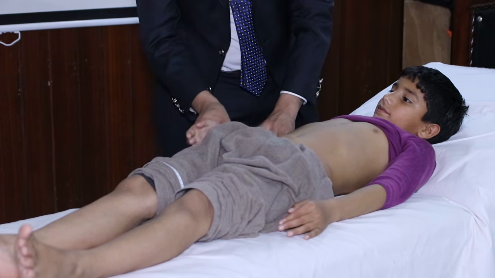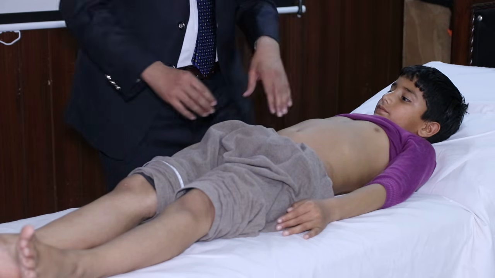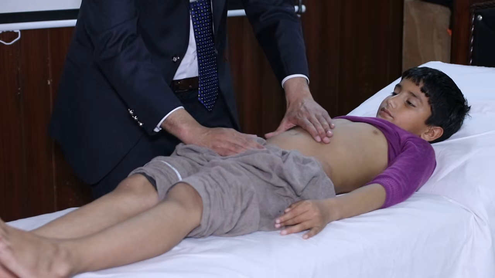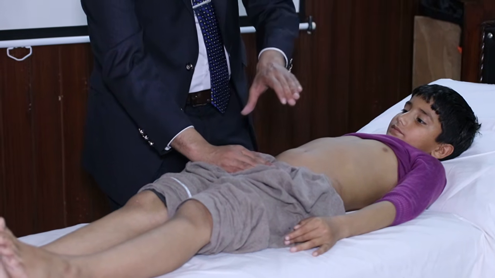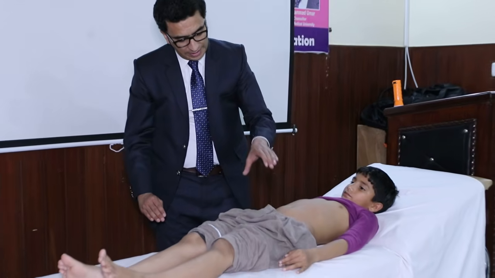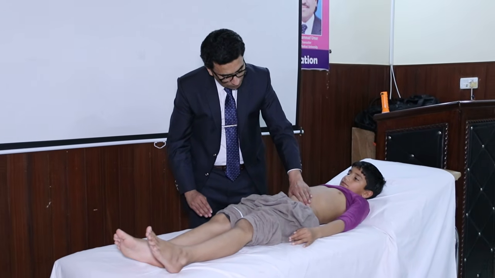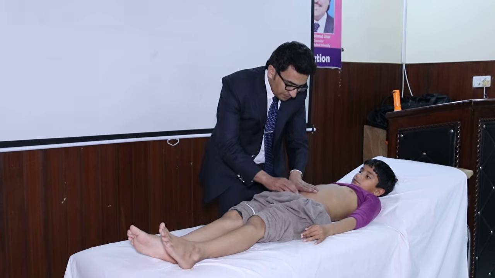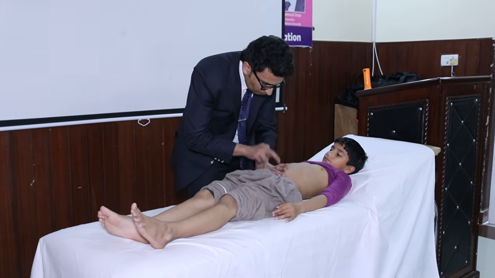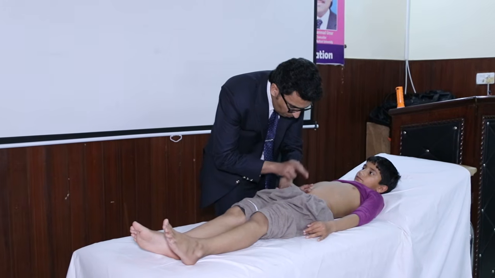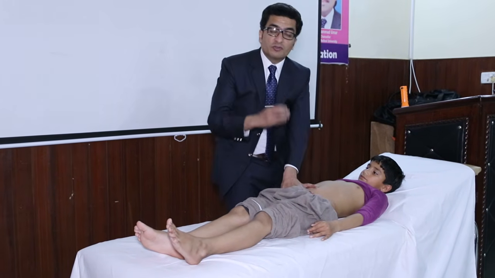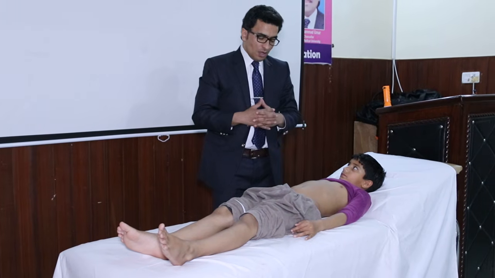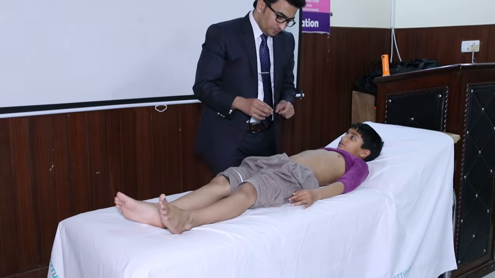So after checking the fluid thrill, now I am going to percuss and check the bladder. First of all, palpate the bladder with this movement coming from above. Do like this. Feel the edges and borders of the bladder. Then percuss the bladder. So if the bladder is distended, the percussion note will become dull.